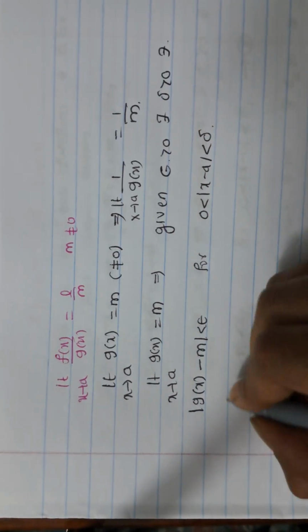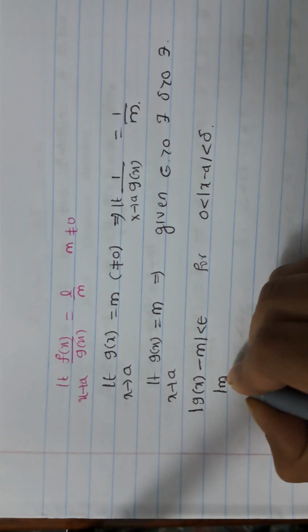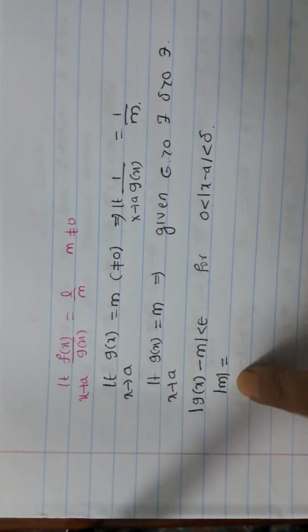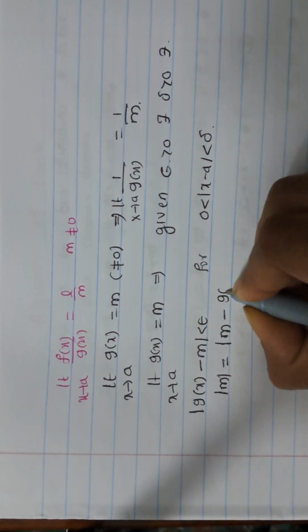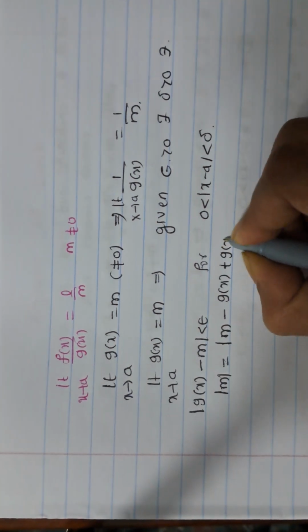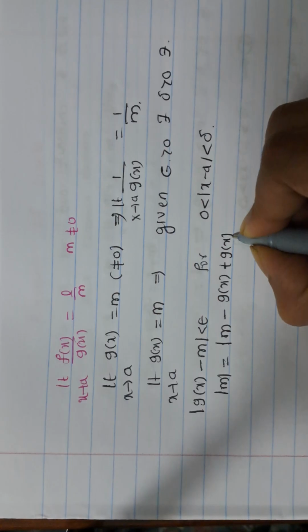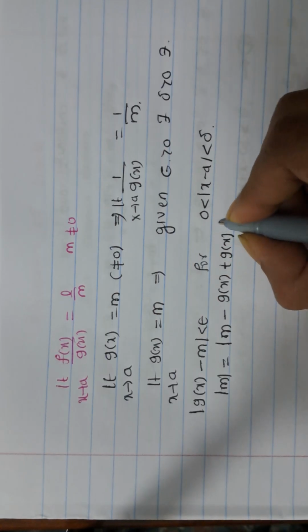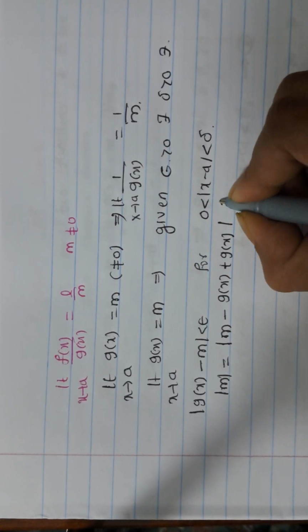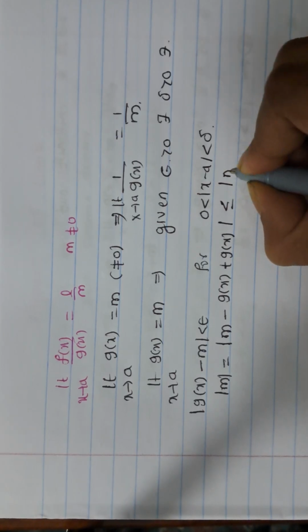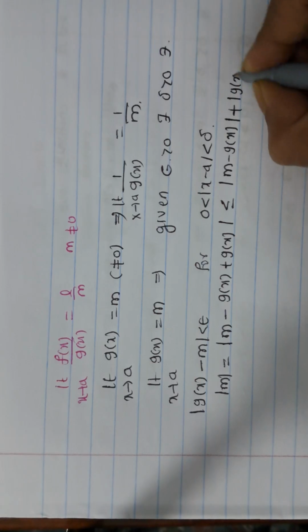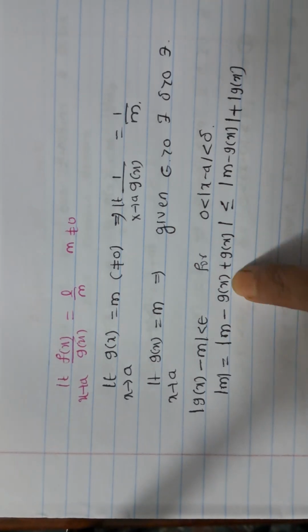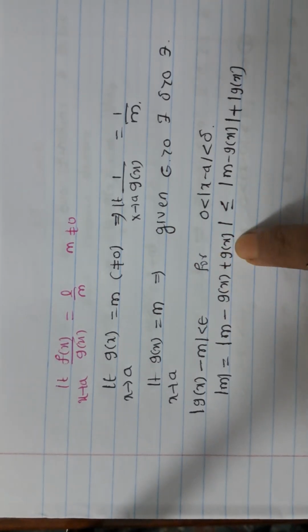Now I will take the modulus of m and write it as modulus of m minus g(x) plus g(x). There is no problem if I write that, because g(x) cancels and I still have the same quantity. So this will be less than or equal to modulus of m minus g(x) plus modulus of g(x). I just separated this one and this one.